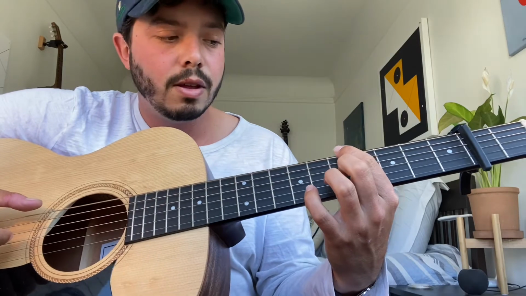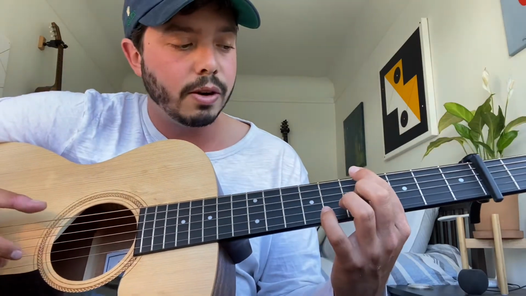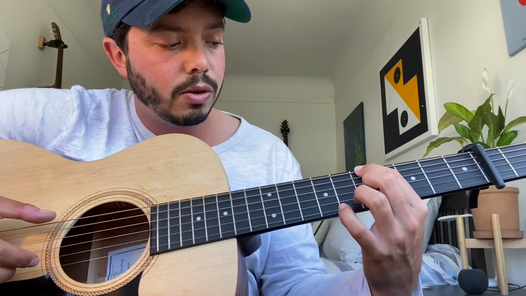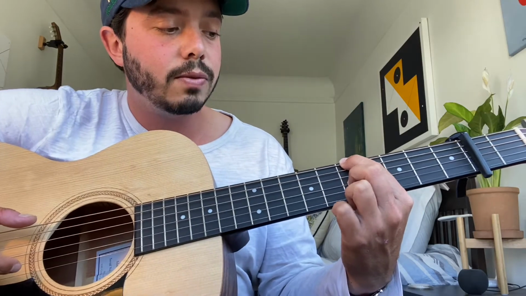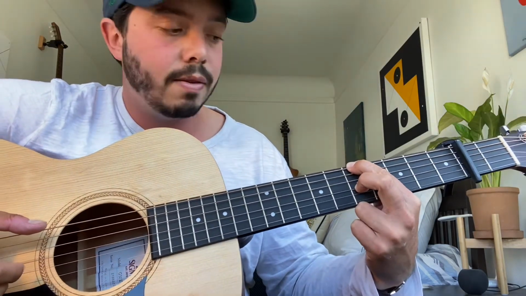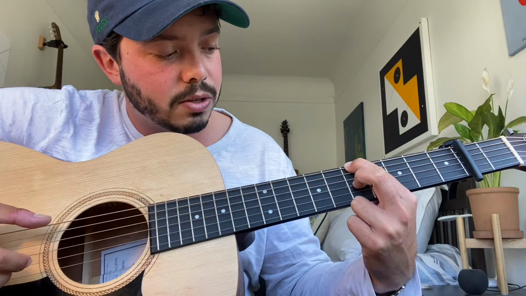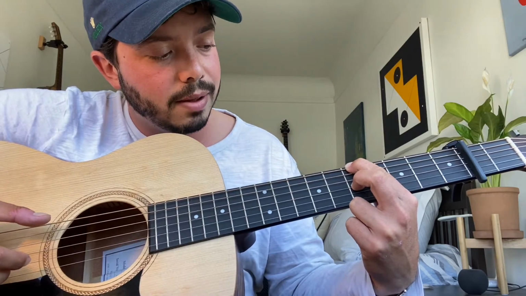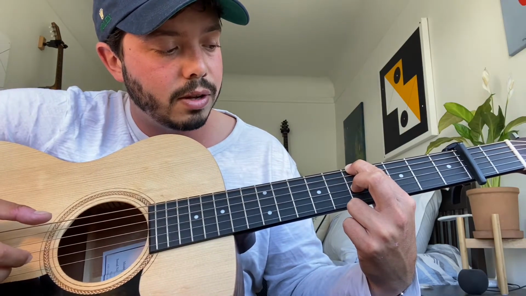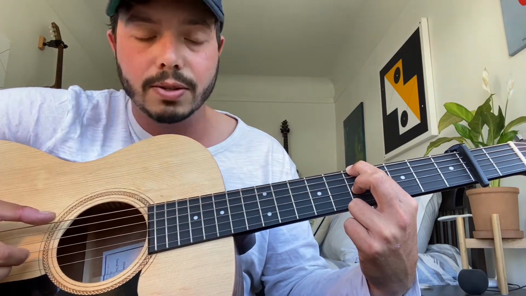And then the first time that you're actually changing chords here, your index finger is going to go on the 5th fret of the low D string, and then your ring finger is going to go here on the 3rd string, but same fret.